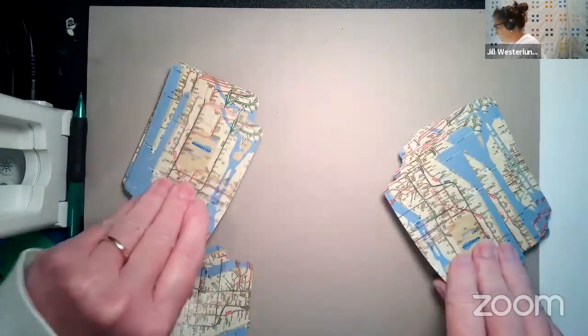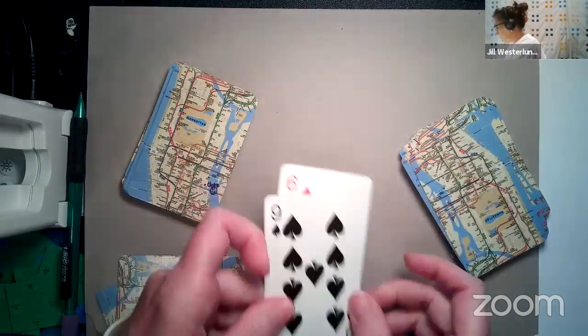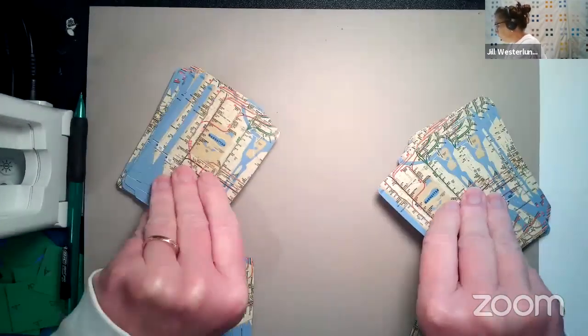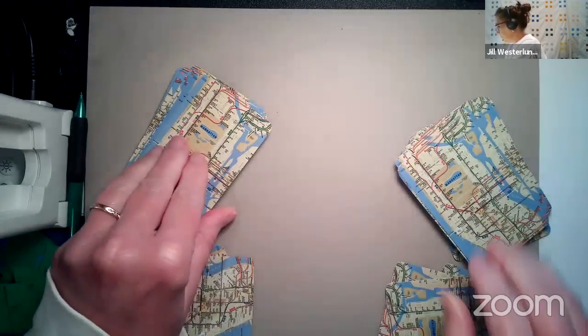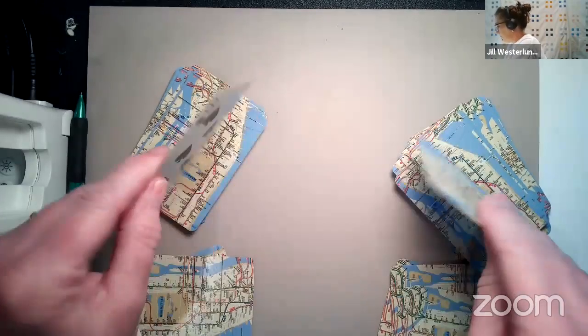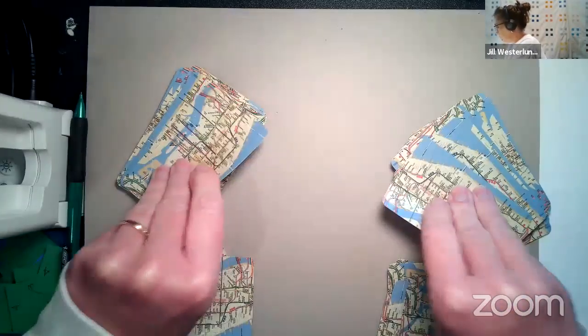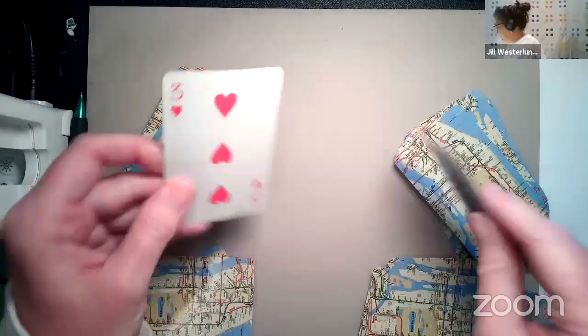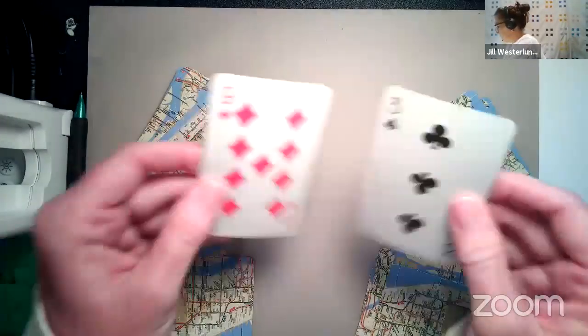And then you turn over another card, and they get compared, and that person would win. Tell me if you do it differently, Mr. Schultz. Nope. And the goal of war is to end up with the most cards. I guess this one would win. Joker's always wild. My right hand is doing much better than my left. Apparently he's on a streak. Okay, there's one for that one.